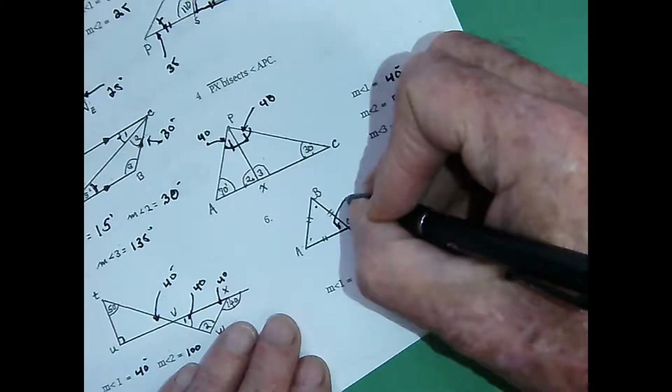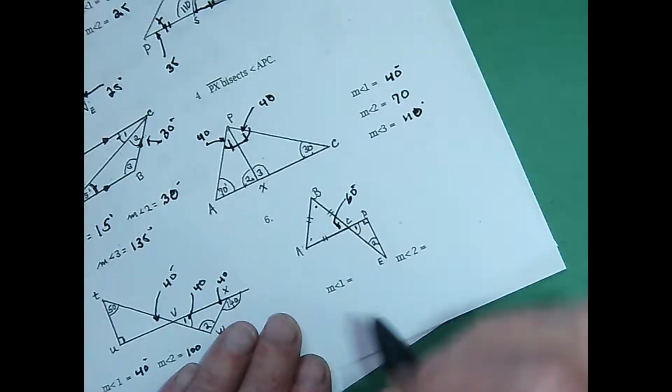So what do you think about angle 1? It's got to be 60, doesn't it? And this is a right angle.